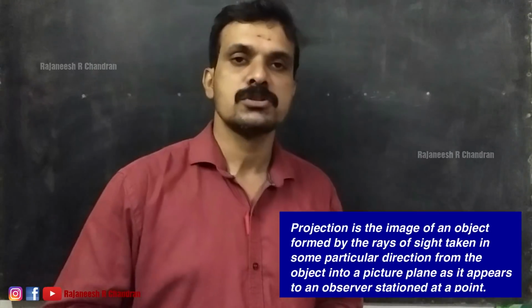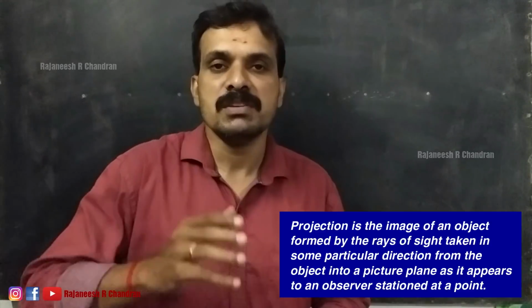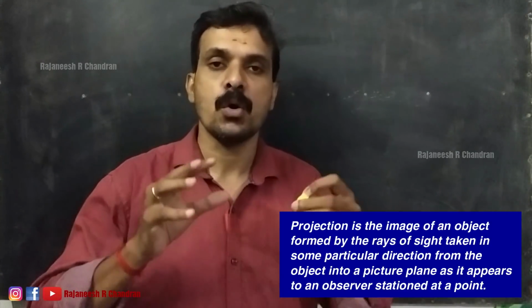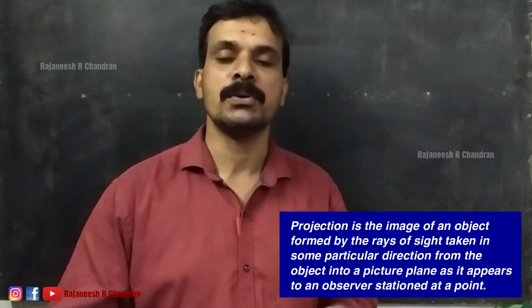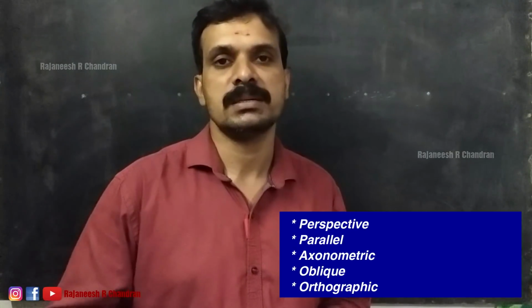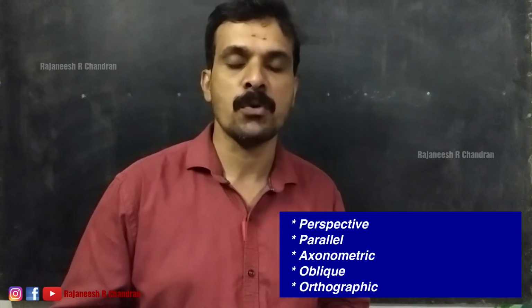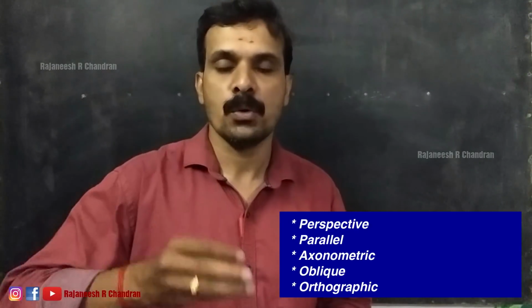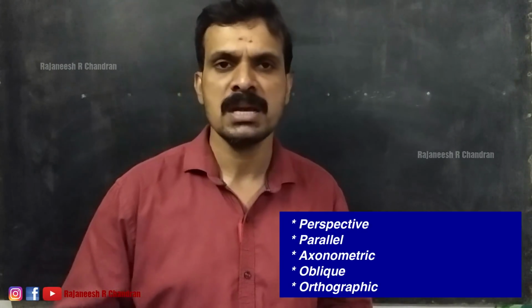So what is projection? Basically, projection is the representation of an image which is formed by some visual rays on a plane, which is called a picture plane. Depending upon the orientation of the object, the location of the observer or the point of sight, and the direction of the visual rays with respect to the plane, different projections can be formed, like parallel projection, orthographic projection, perspective projection, axonometric projection and oblique projection. In this particular video we are learning orthographic projection.